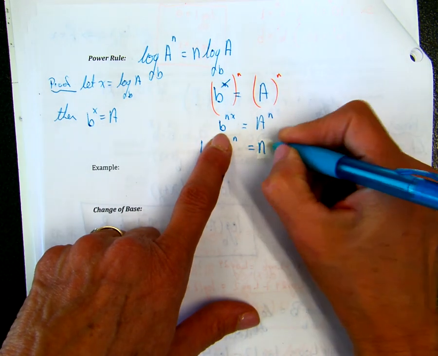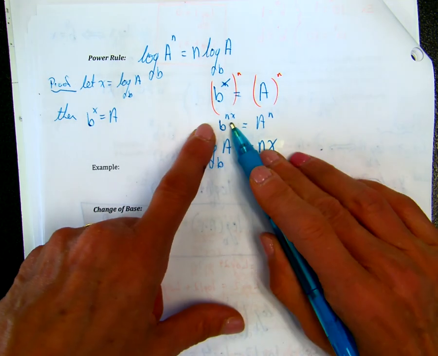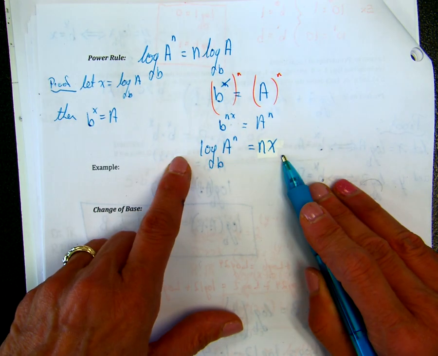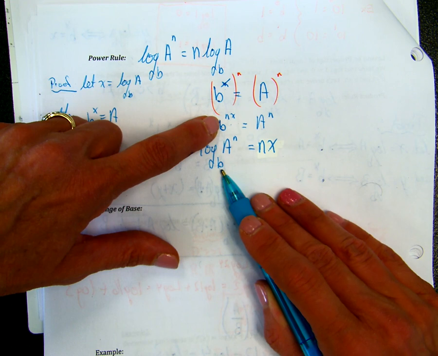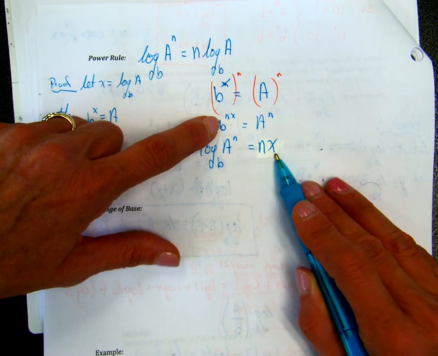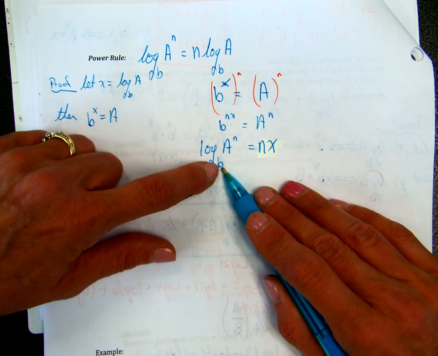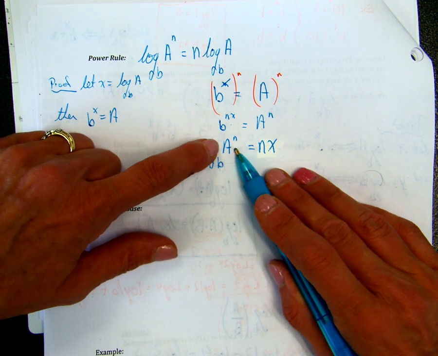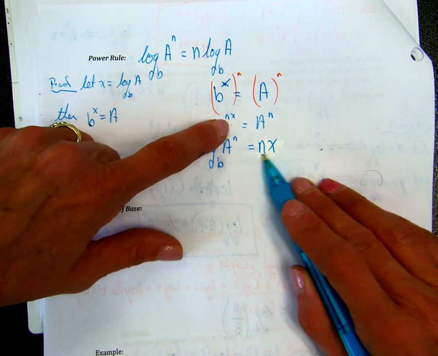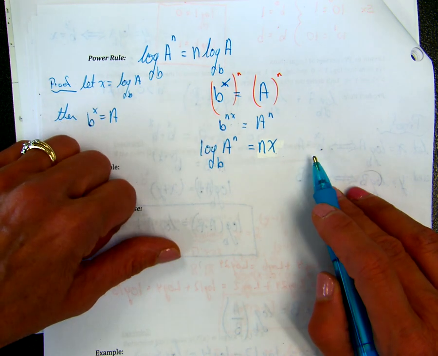n times x. Exponent form, log form. I used the base b, which meant nx was the answer. a to the n is saying, to what power do I raise b in order to get a to the n? I raise it to the power of nx.